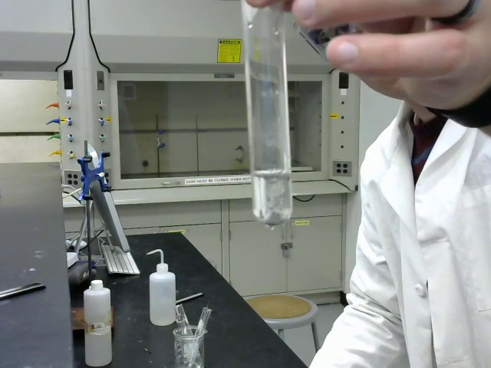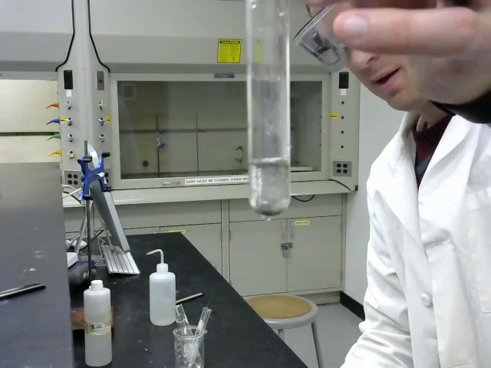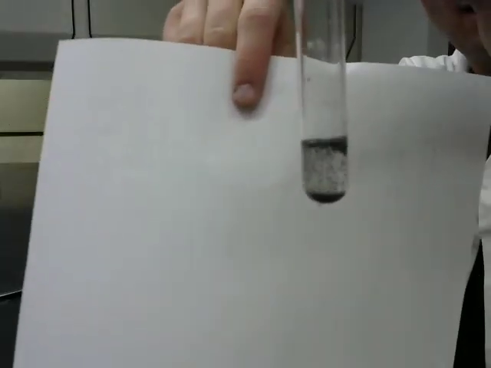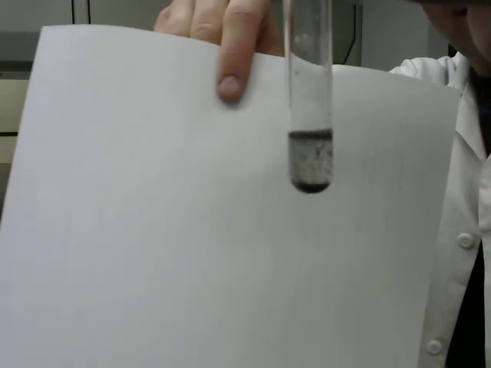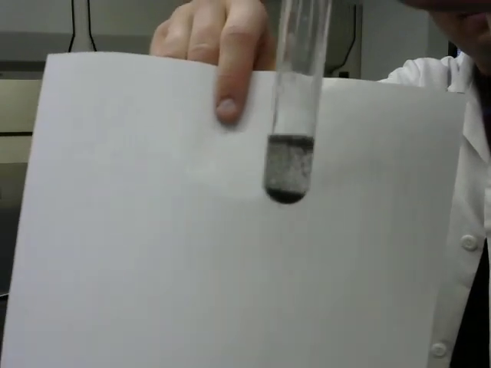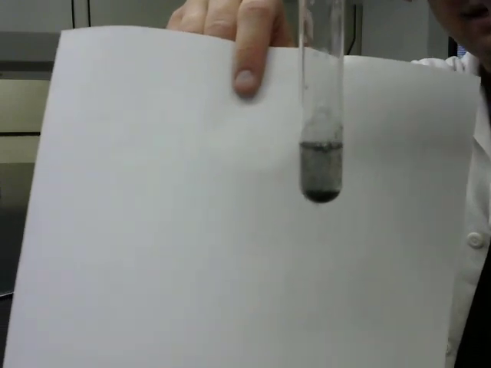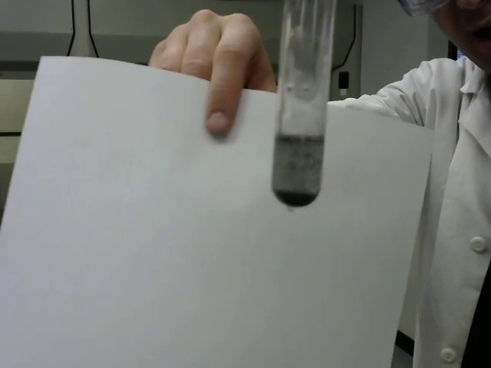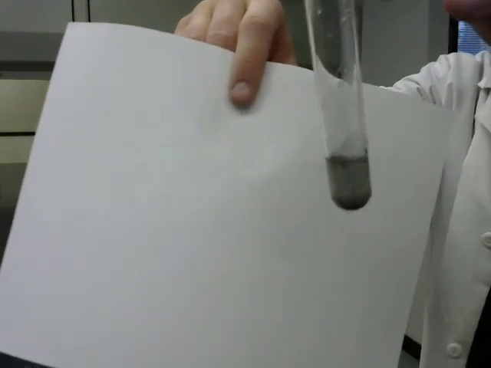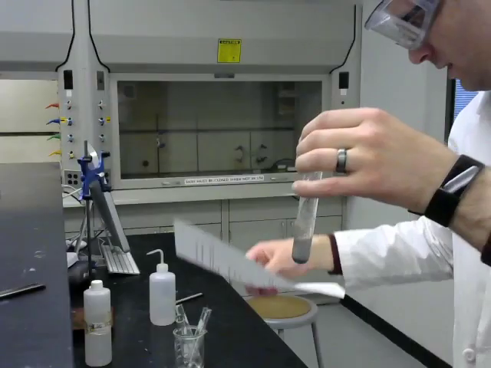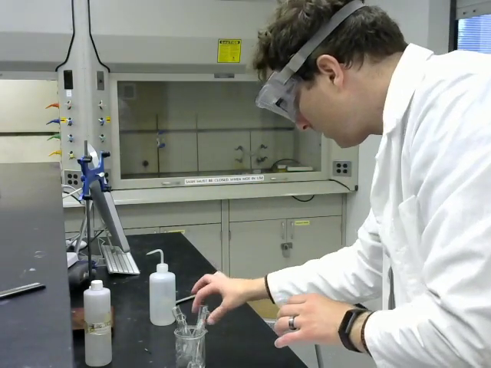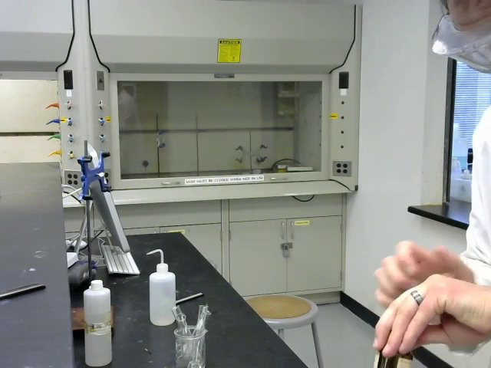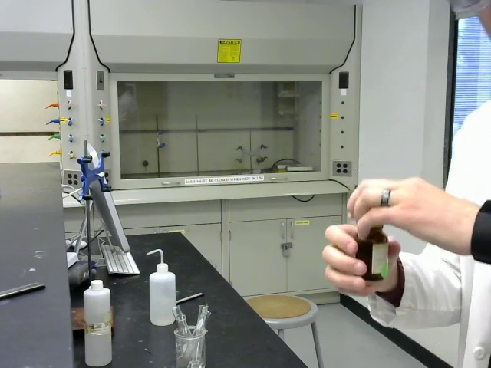And you can see it is bubbling. Hopefully that helps a bit. The bubbles are causing the iron to tumble around and mix up a little bit. And we're generating, again, hydrogen gas. We won't test that here with a match, but we could. So that is the iron reaction. Next, we're going to do chromium.